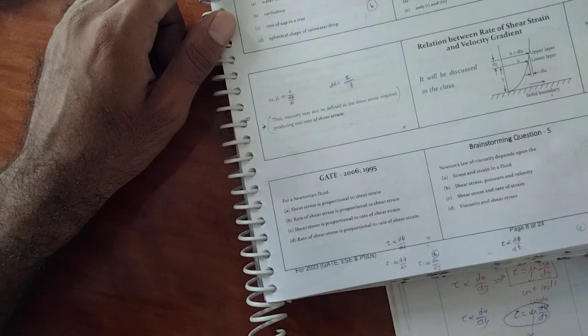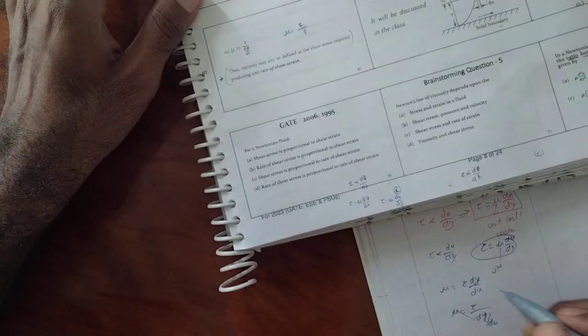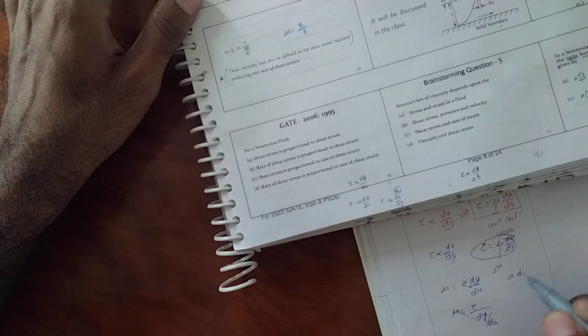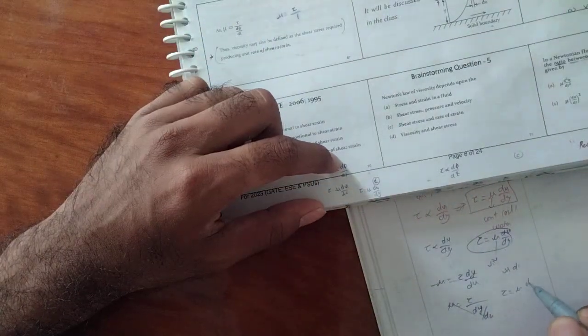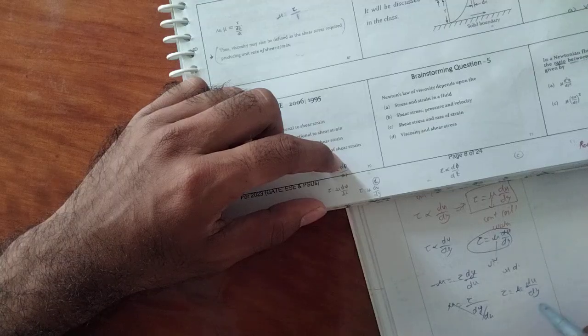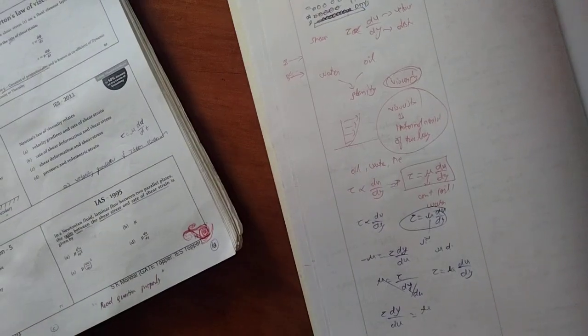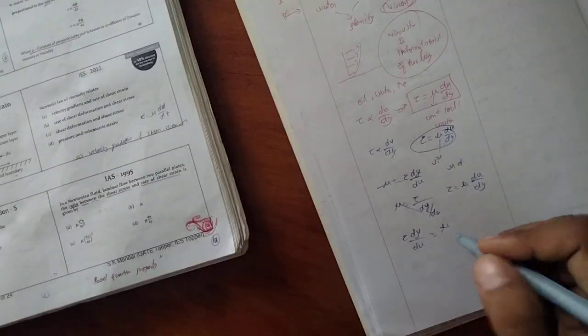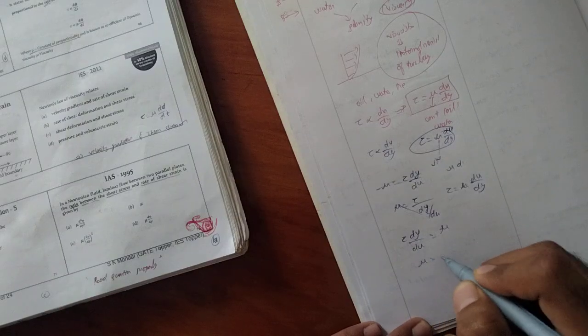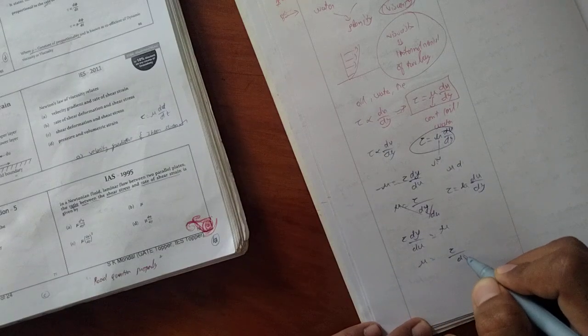I think I noted it in a wrong way. Let us do it again. Mu equals tau dy divided by du. So you just make mu equal to tau upon du upon dy.